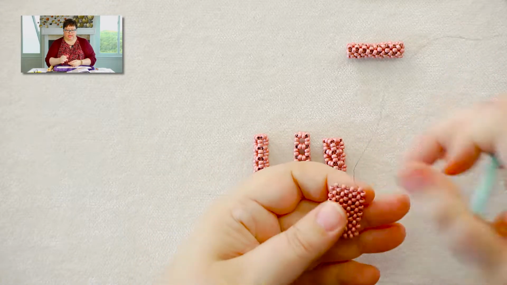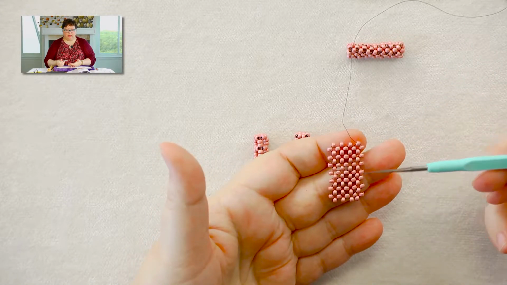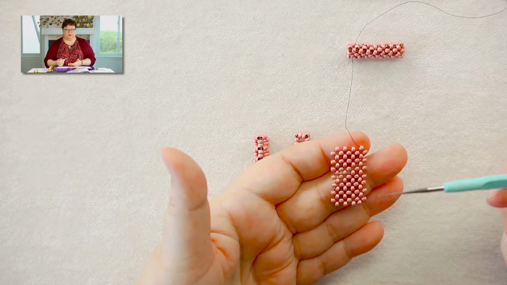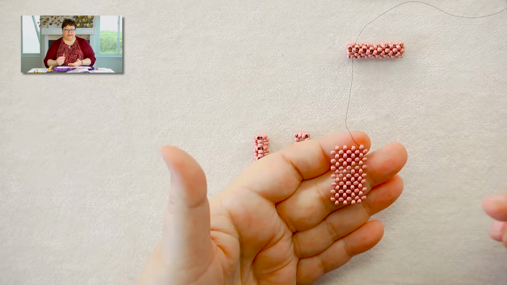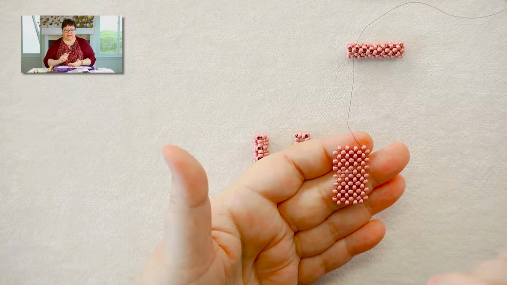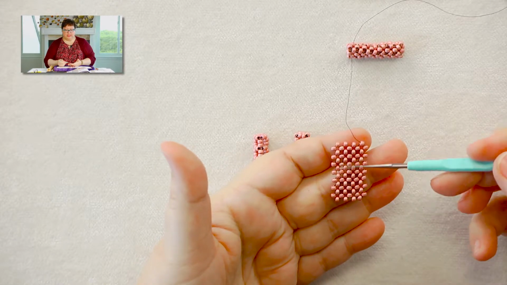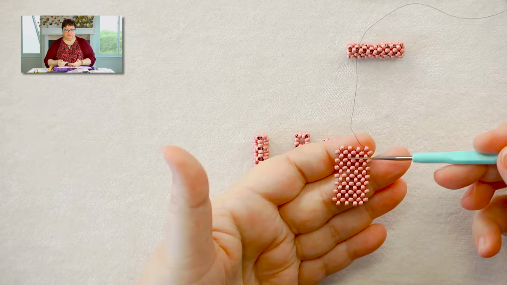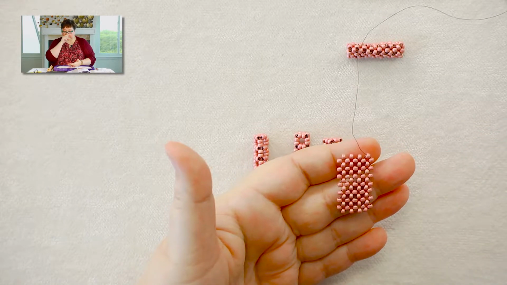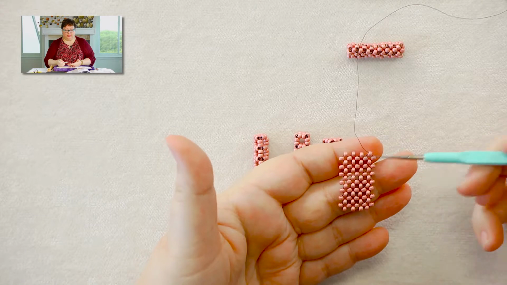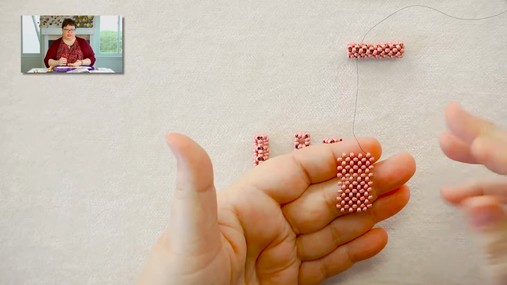If all of this looks like gobbledygook to you, I would refer you to my video on how to do flat right angle weave. I will pop a link up in the eye up above. I'll also put a link down in the description field that will teach you how to do flat right angle weave. So I'm kind of assuming that you know how to do flat right angle weave for this video, okay?